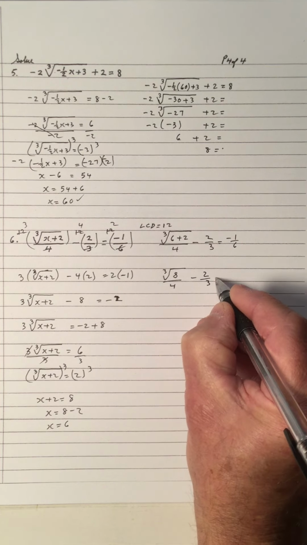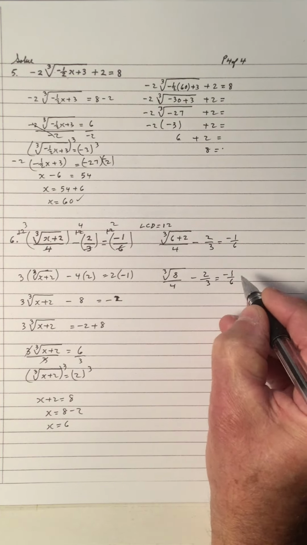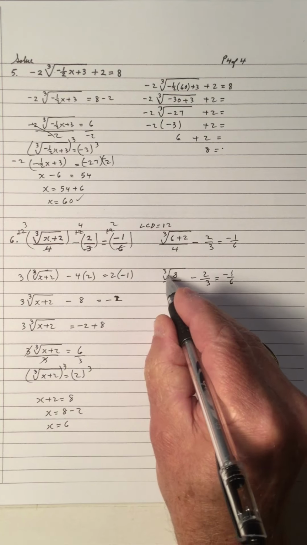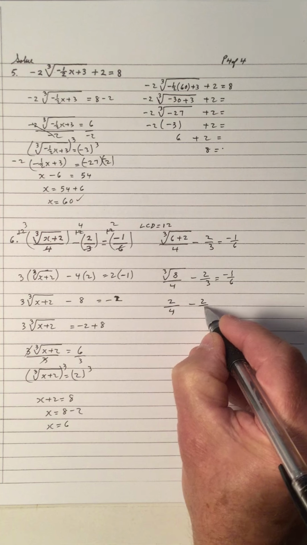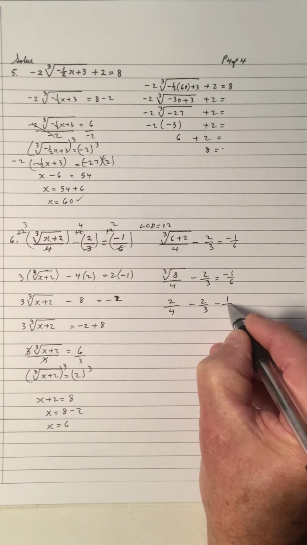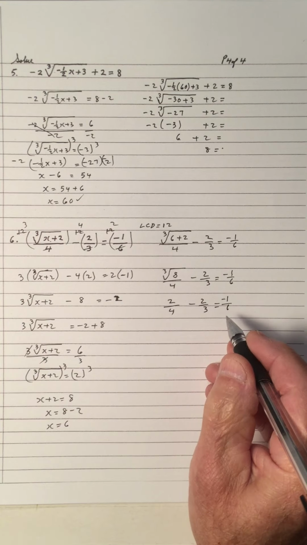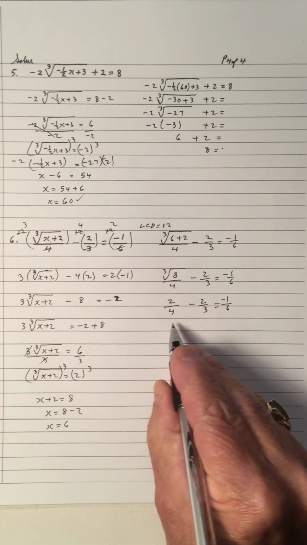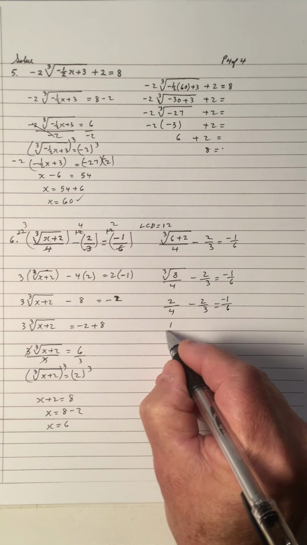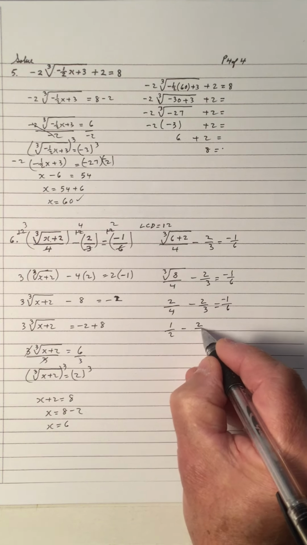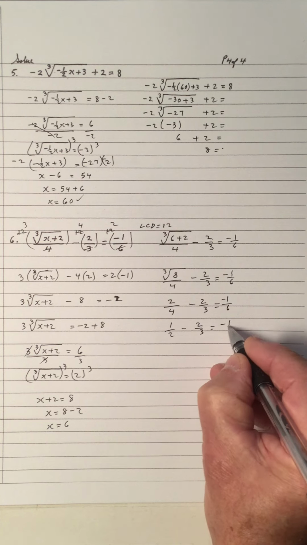And again, I do one step at a time to make sure I explain it to you. Cube root of 8 is 2. And I could reduce the 2 over 4 to a half. Didn't have to.